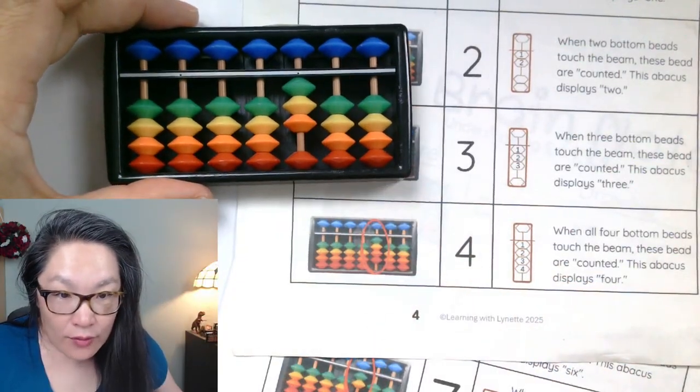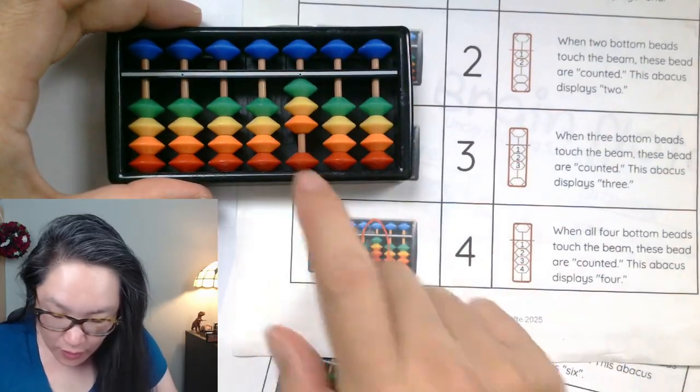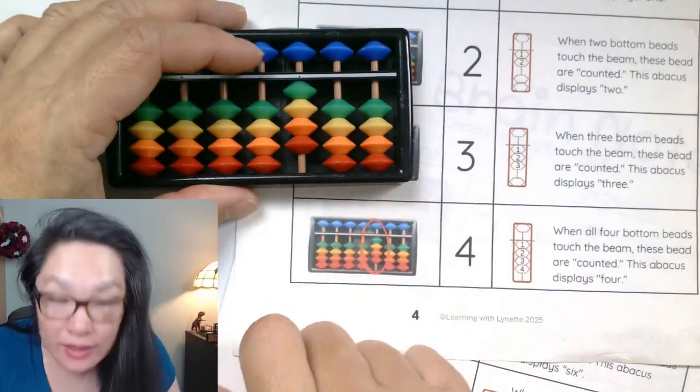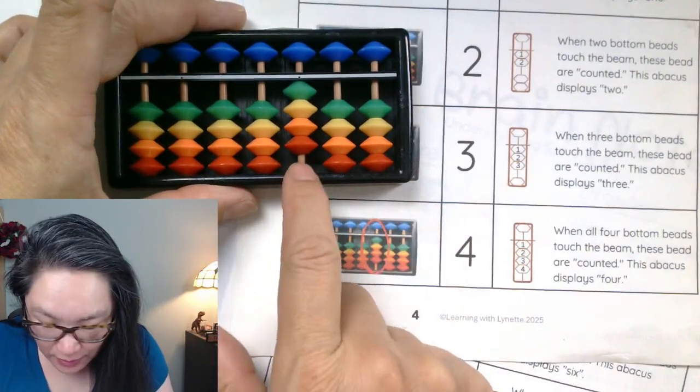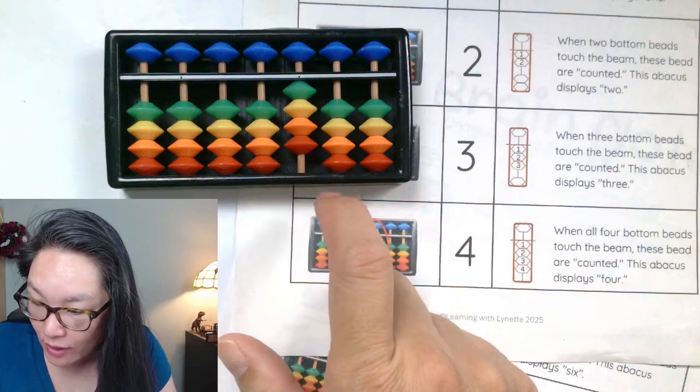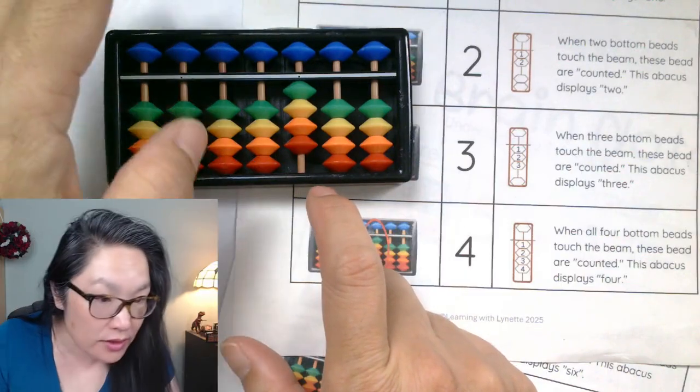This is 4. On the abacus, this is 4. All the beads touching the horizontal bar are considered counted. Because they're counted, this is 4: 1, 2, 3, 4. All the lower beads have a value of 1. Let me know if you have any questions.